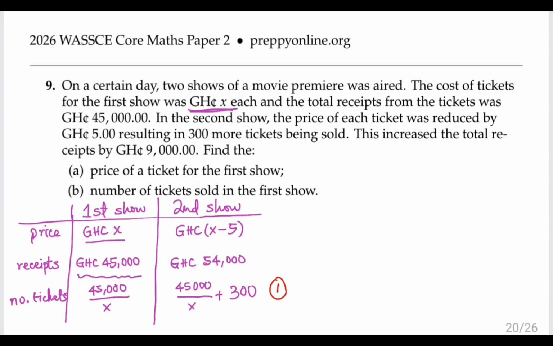You remember that over here we divided 45,000 by X, and that's how we got the number of tickets sold. So over here too, we can divide this 54,000 by this quantity X minus 5, and then we'll get another expression.